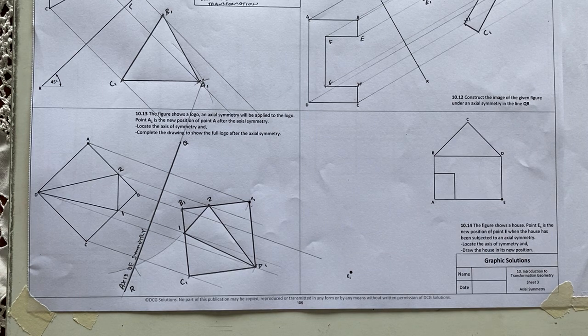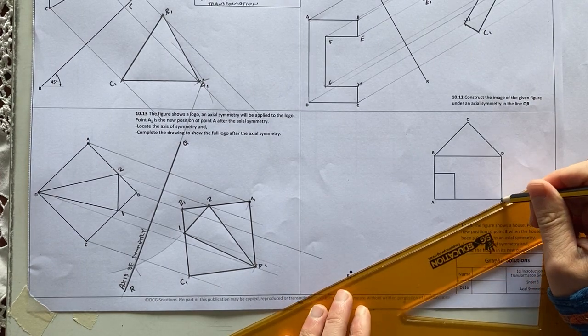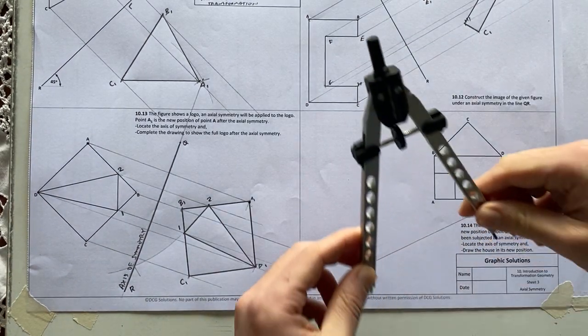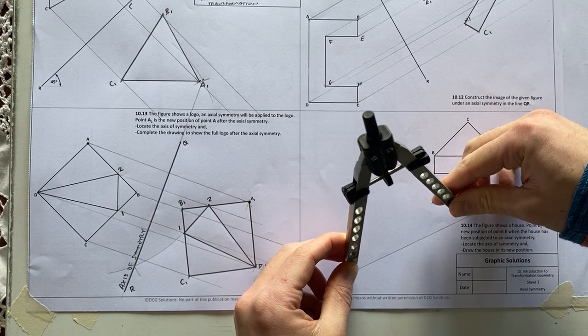And it's the same with the last question then, 10.14. The figure shows a house. Point E1 is the new position of point E when the house has been subject to an axial symmetry. Locate the axial symmetry and draw the house in its new position. So same idea again. We connect E to E1. We bisect that line to find our axis. So remember, axis halfway across.